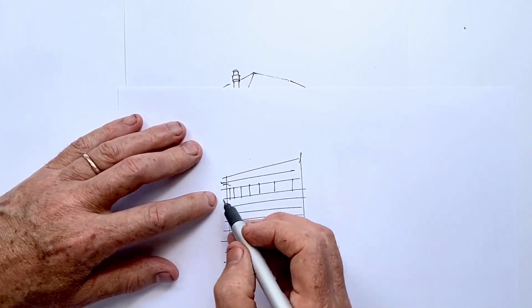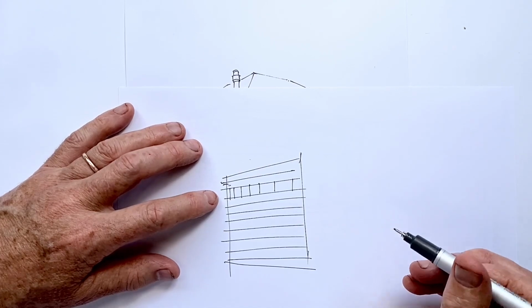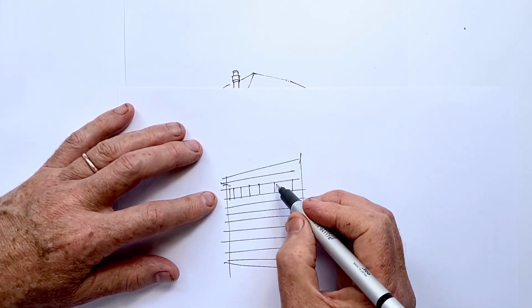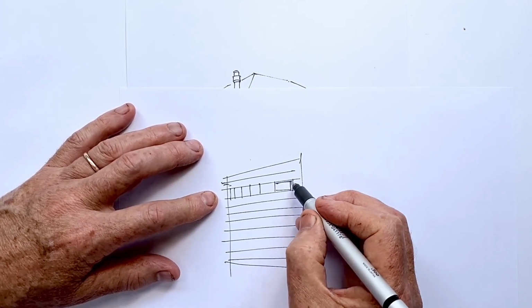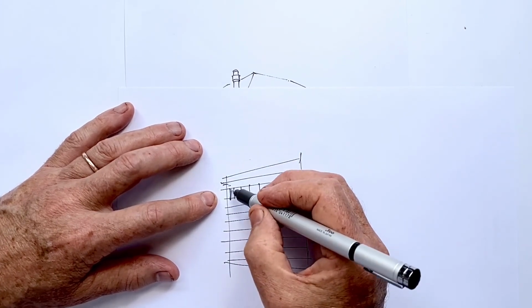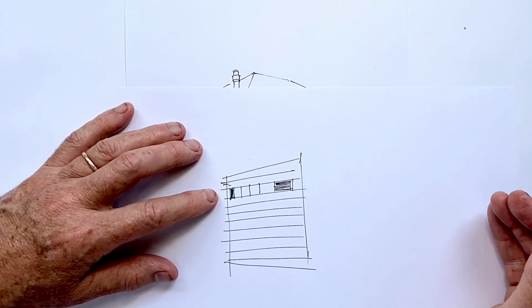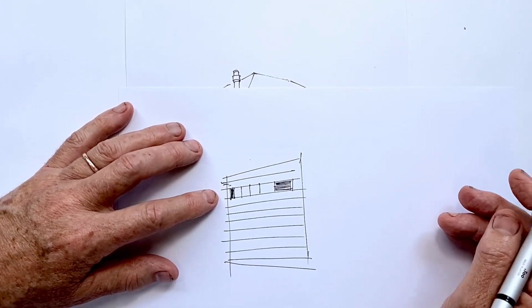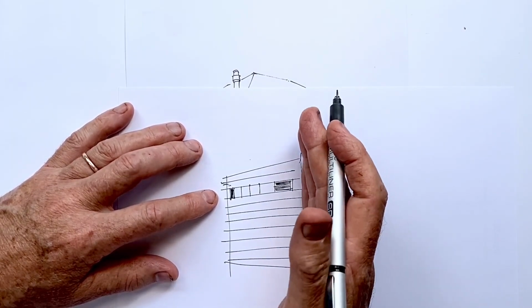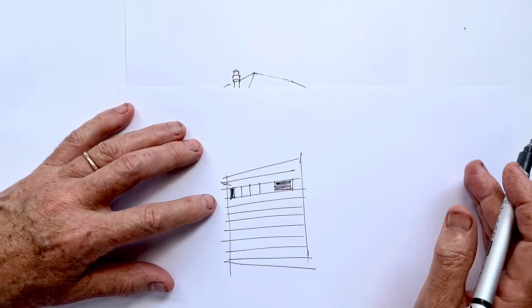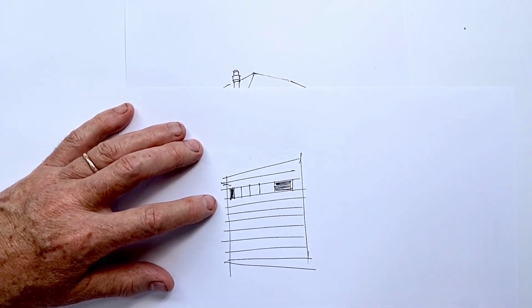We can get our foreshortening correct of our bricks, but in the process we change our bricks from being horizontal rectangles to being vertical rectangles. So keeping our proportions of our bricks accurate as we move from the closer parts of the wall to the further parts of the wall can be quite a challenge.